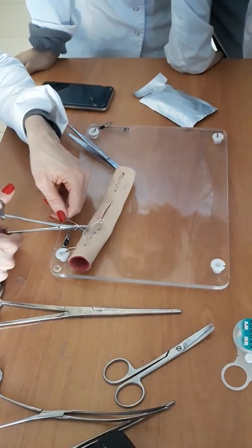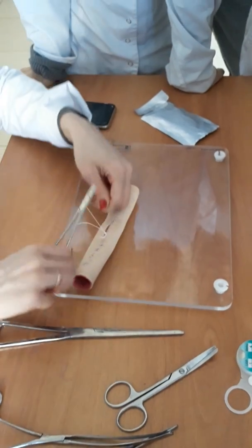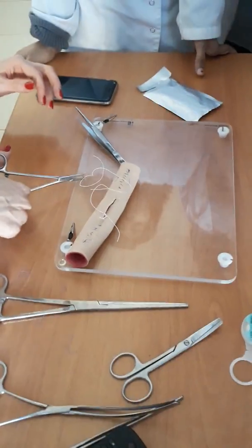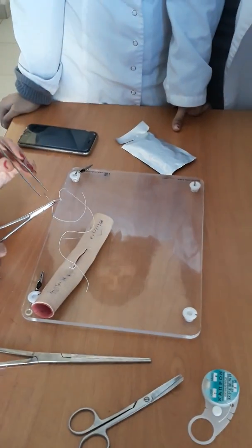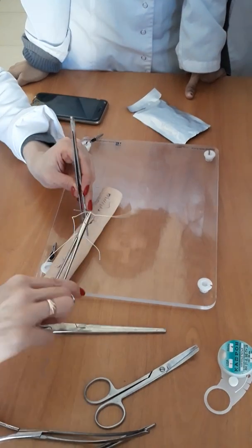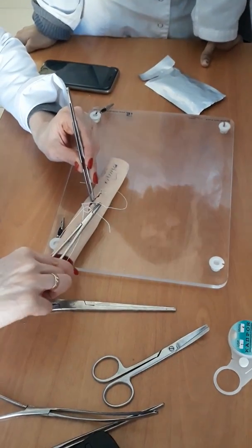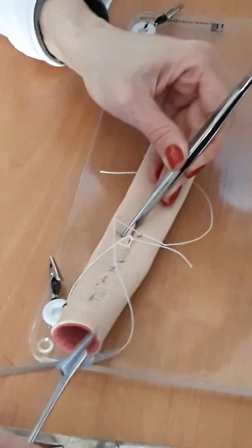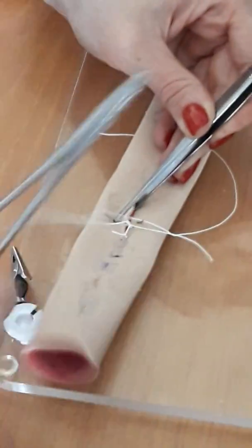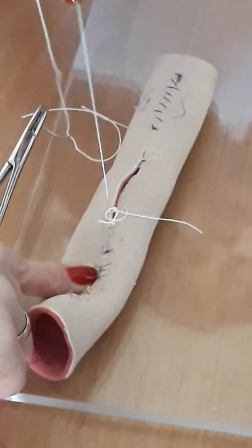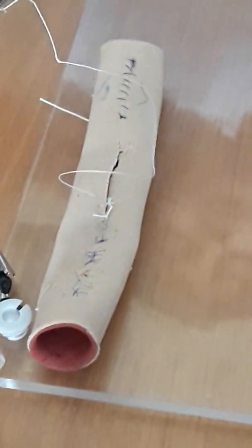After that on the opposite side. And after that here. And continue. Stitch 5 millimeters, between also 5 millimeters. And the assistant should help me. Be very careful.